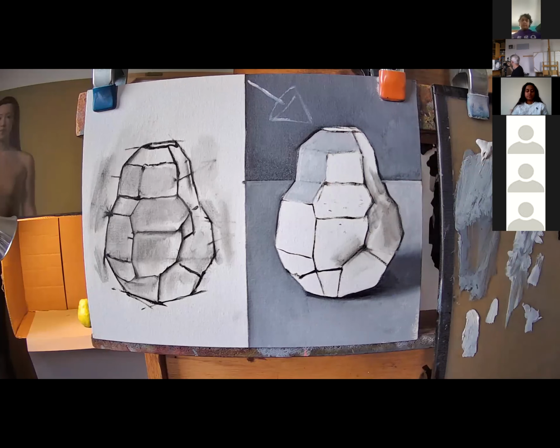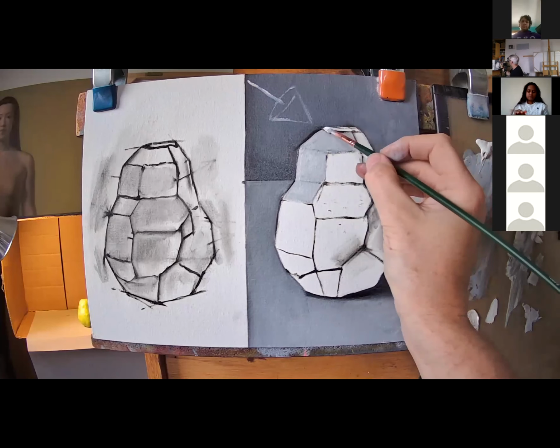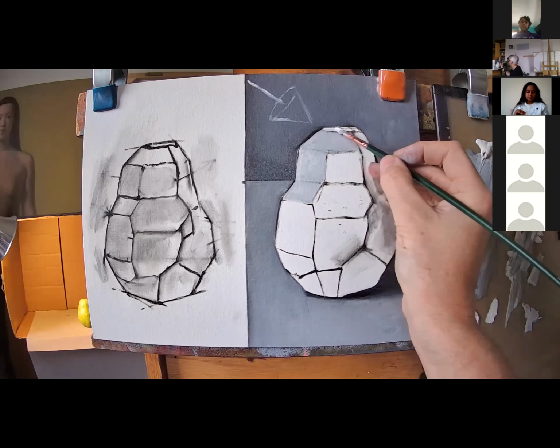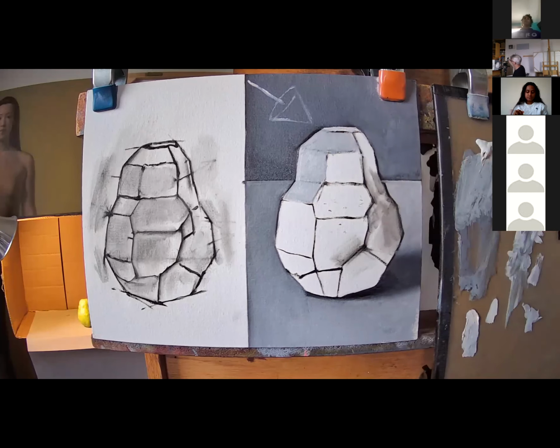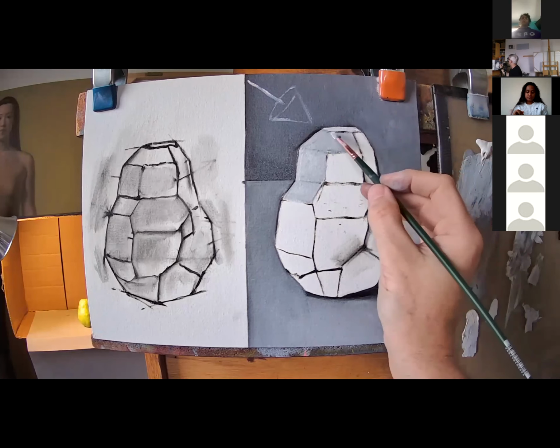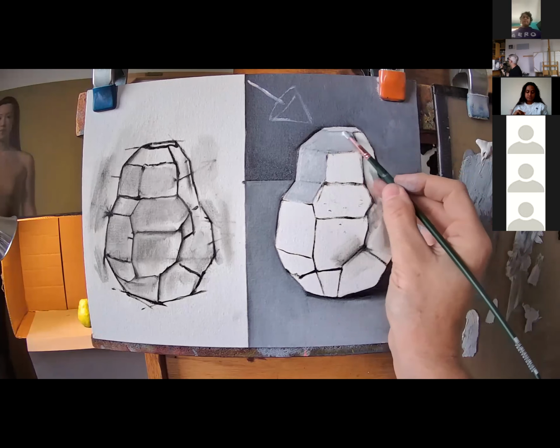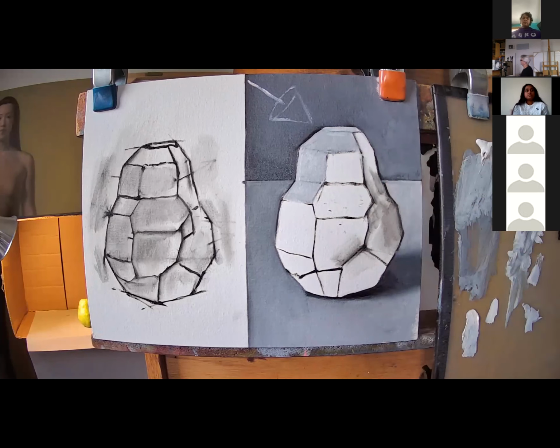And then the top plane of the pair, that very top plane, or kind of tabletop of the pair, where our pencil was resting. That's also a very light plane.